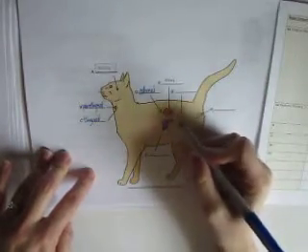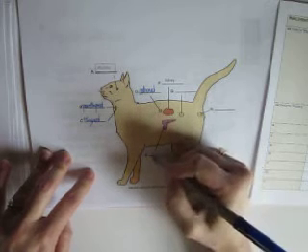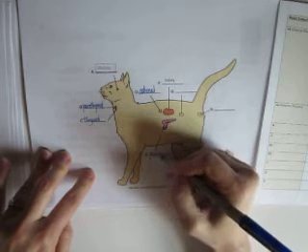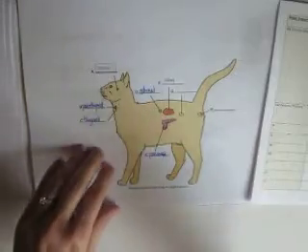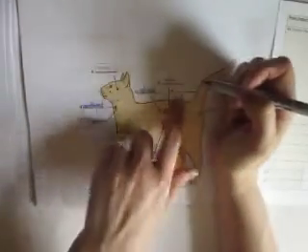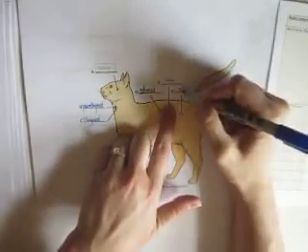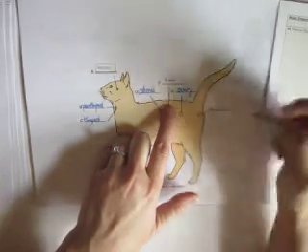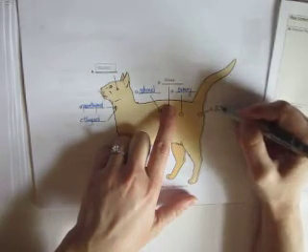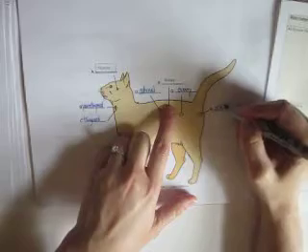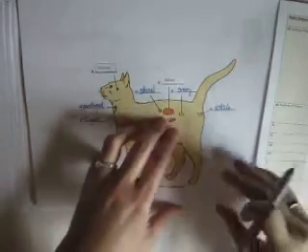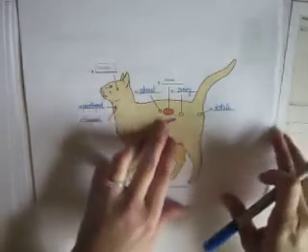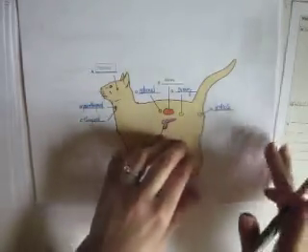And here we got just kind of wandering out in space, this is our pancreas. And then up here we have an ovary, and back here we have a testis. So we filled out our cat.